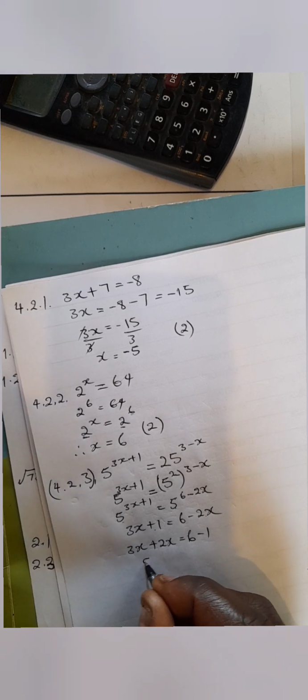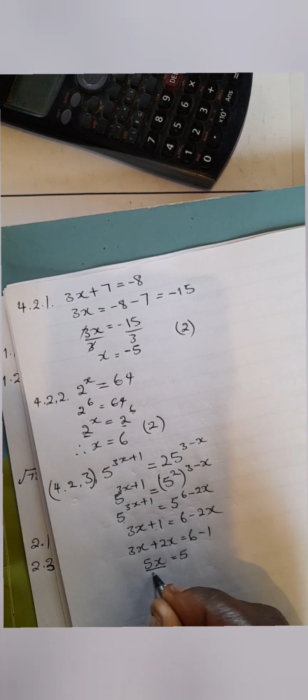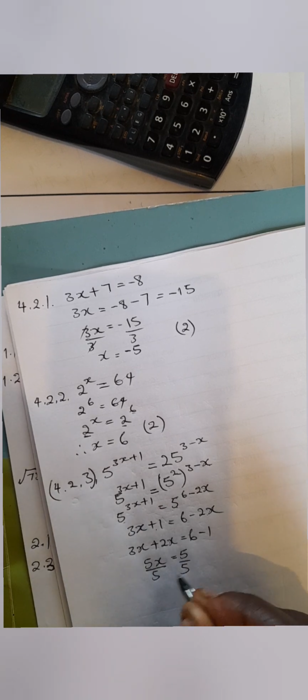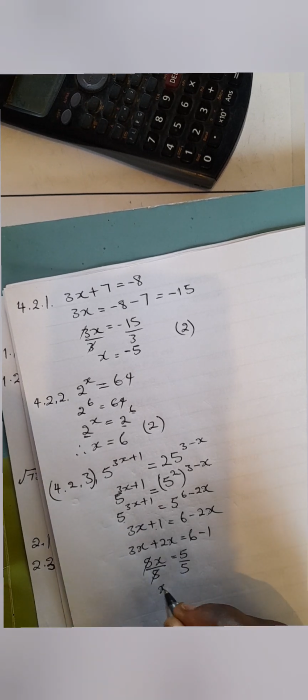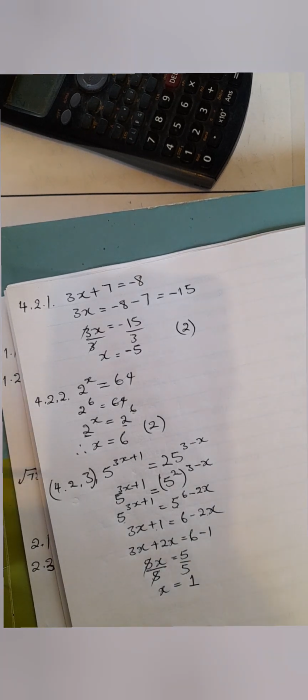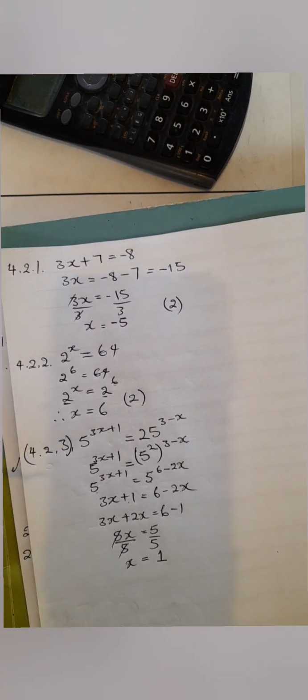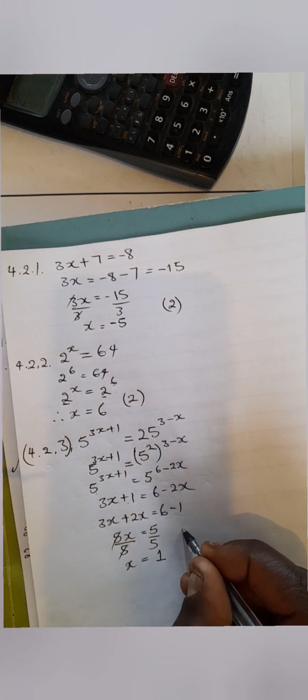So I'll have 5x equaling 5. Divide both sides by 5. You have your x equaling 1. For 3 marks.